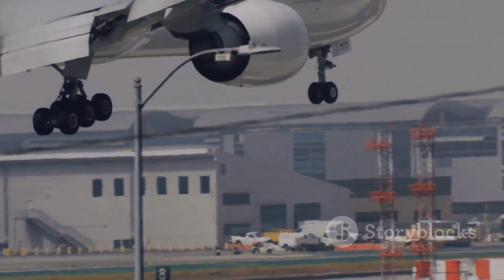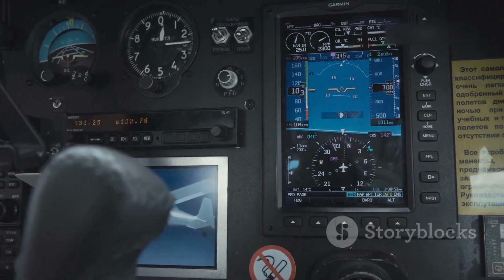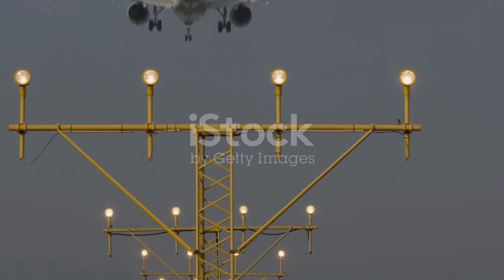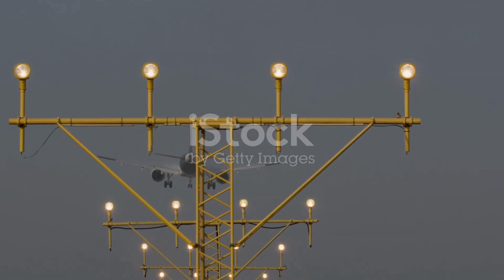This event, among many others, underscores the critical balance of skill, judgment, and experience required for successful crosswind landings.